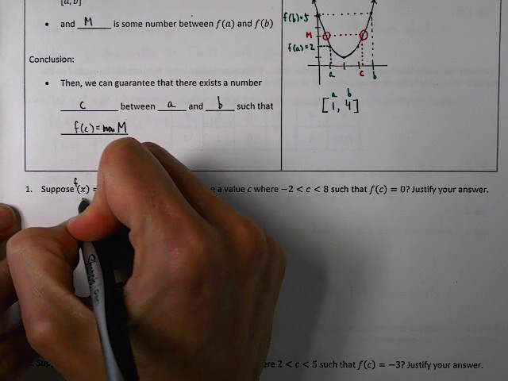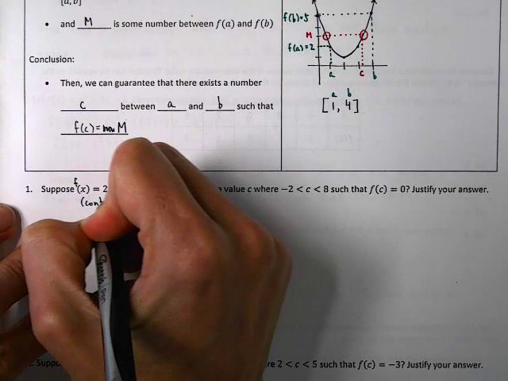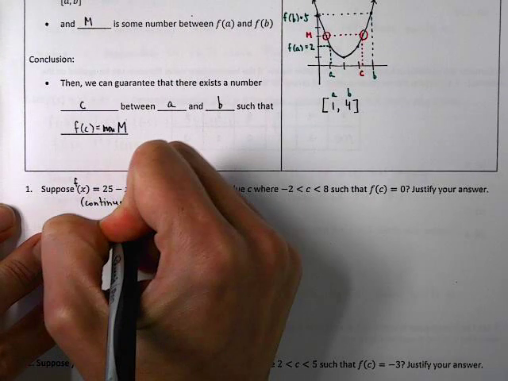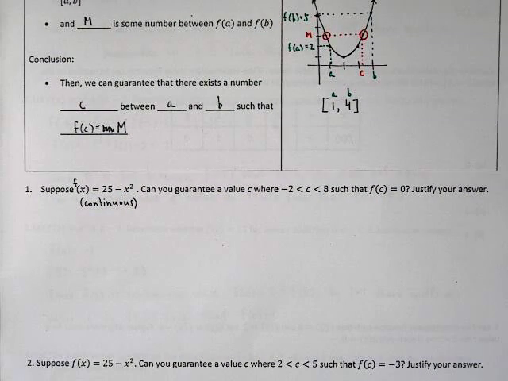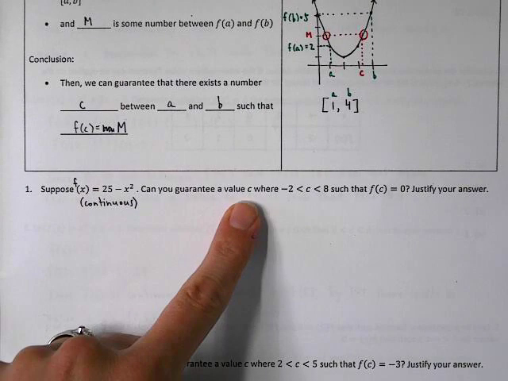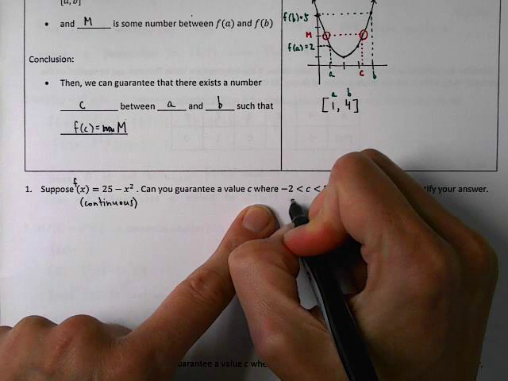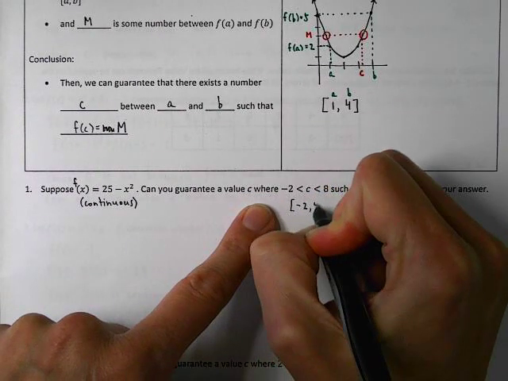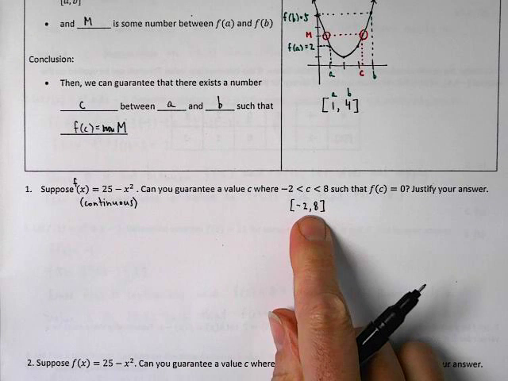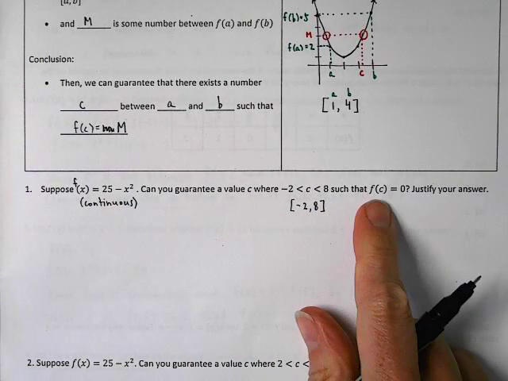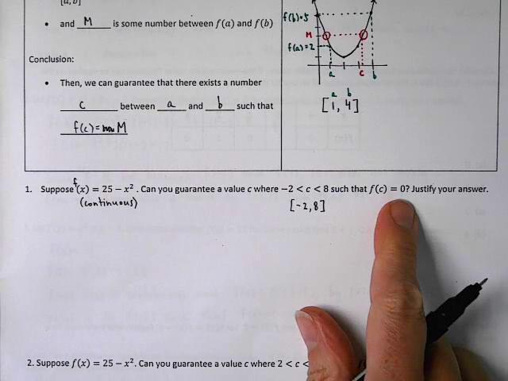And I'm just going to make a note because that's our first condition. If our function isn't even continuous, then we can't use the intermediate value theorem. So the question is, can you guarantee a value c on the interval? Here's that interval we were talking about, from -2 to 8, can we guarantee there's a value in that interval such that the function value is 0?